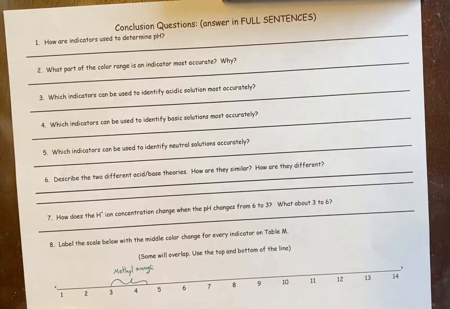So what I want you to do is I want you to finish all the indicators on this chart, and you can see where their middle changes are and where they are most useful. Okay, and that's question 8. Questions 1 through 7 are relatively easy, and you should be able to get them from the notes. They shouldn't be that big a deal.